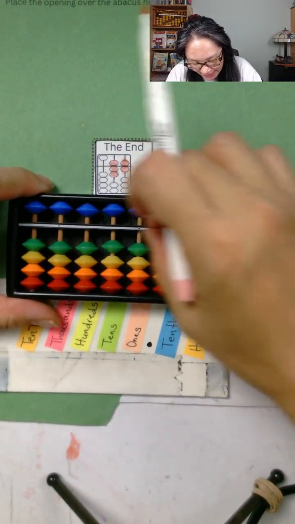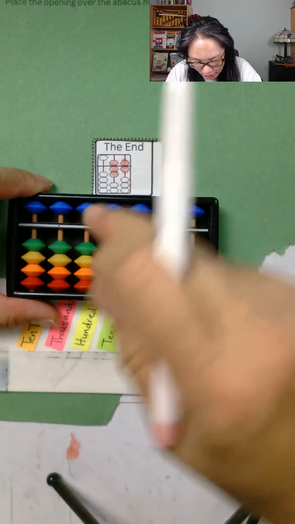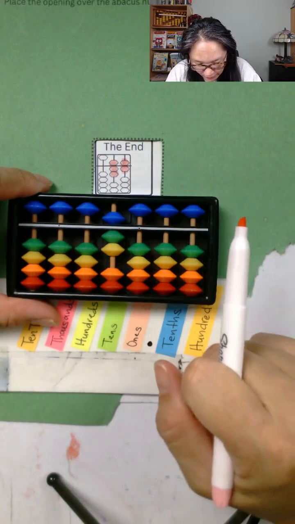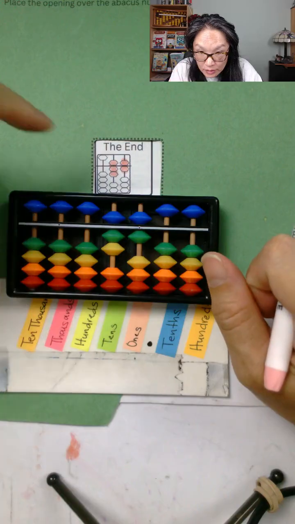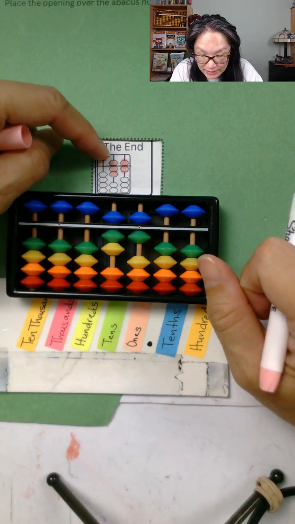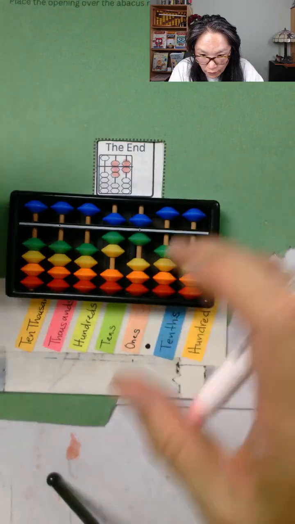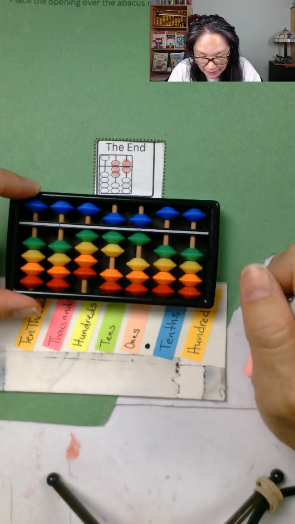So we have our hundreds, we have our tens, and we have our ones. Notice there's no hundreds, so this would be 0. And then we have our tens and our ones. We have 76, not 476. 4 would look like that. 476 would look like that.